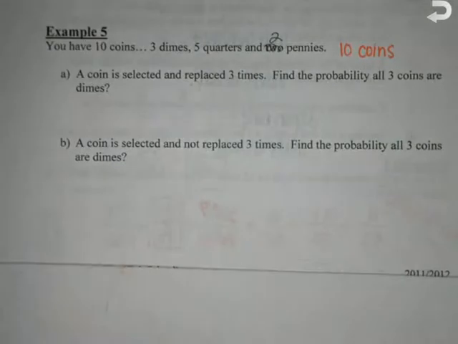And so it's multiplication or addition? Multiplication. Now let's think about this. Is this independent or dependent? This is independent because I put the coin back, right?